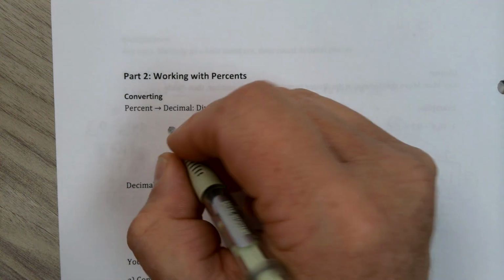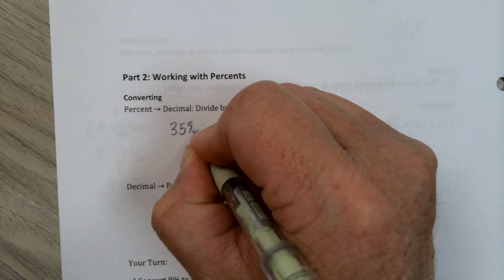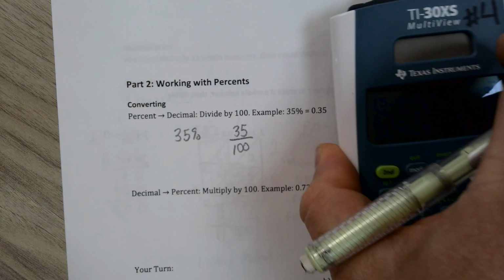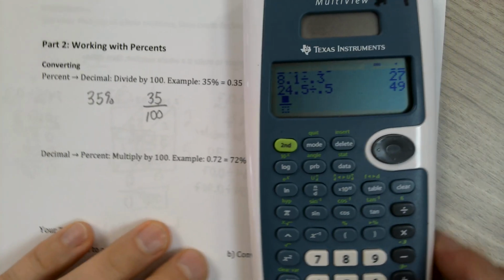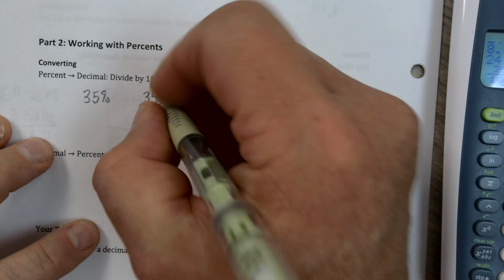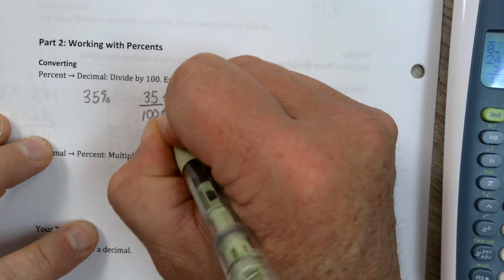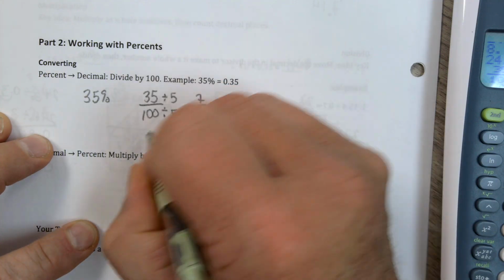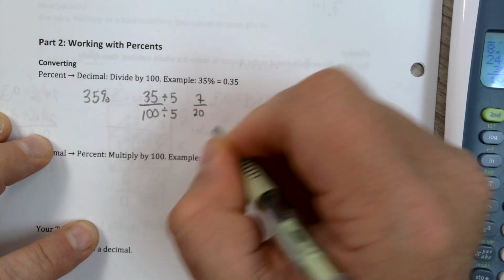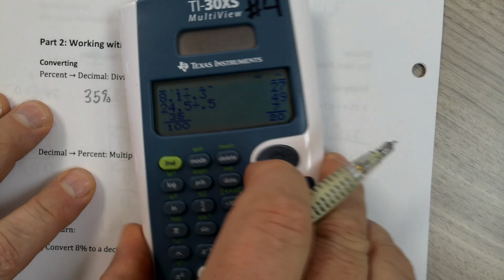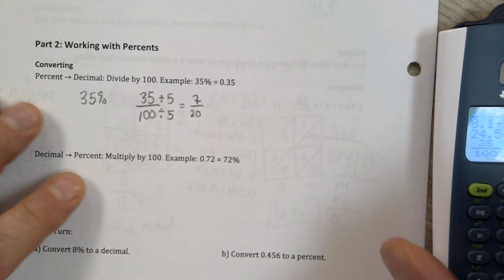use them. So here, if I have a 35%, remember that is 35 over 100. This can be simplified. So if I do my fraction here, and I do 35 in the top and 100 in the bottom, it reduces to 7/20. How did they get that? Well, you'll notice each of these is divisible by 5. So 35 divided by 5 is 7, and 100 divided by 5 is 20. And so that gives you your 7/20. That's what your calculator did to get that value. If you want, that's as a fraction.